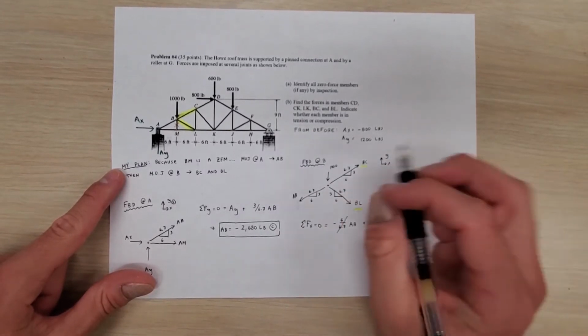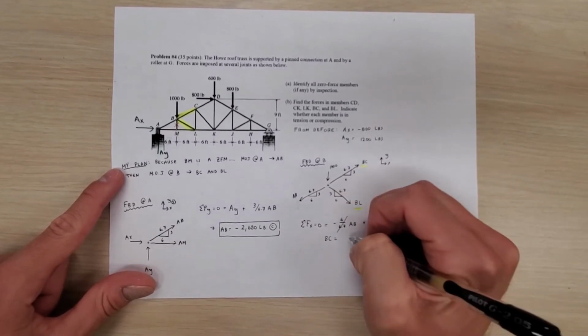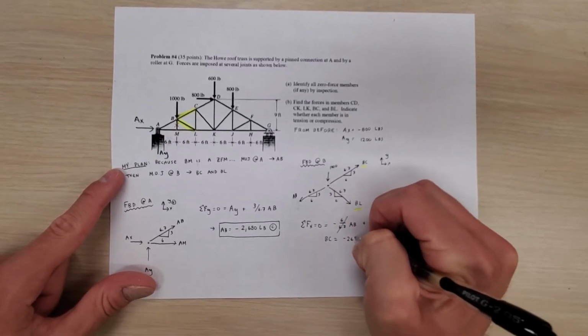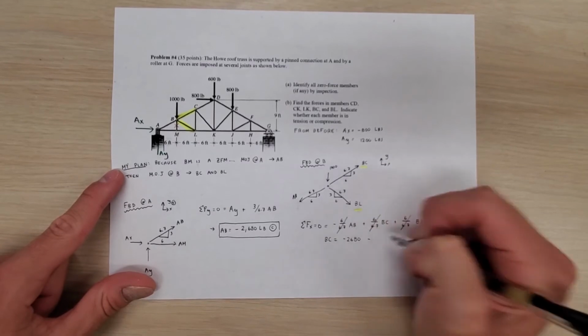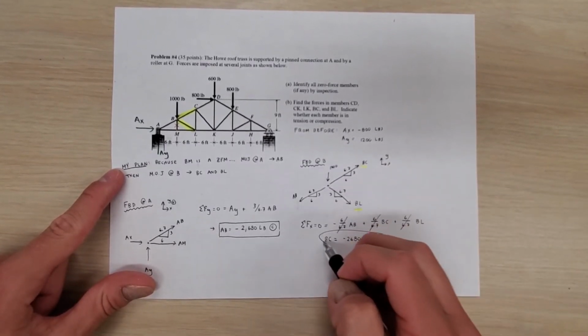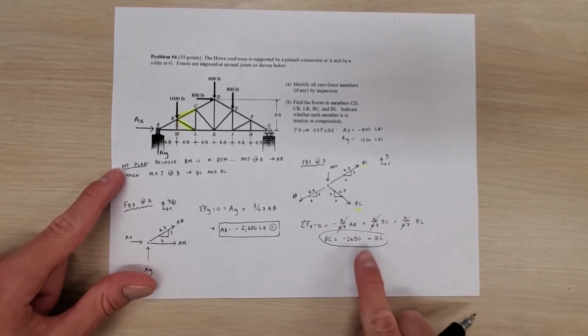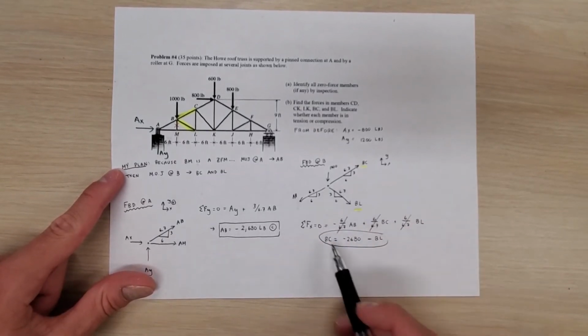But what I would see, if I solve for one in terms of the other, is that BC is equal to negative 2,680 pounds minus BL. Now using this, I just need to write a sum of the forces in the y equation below this, and I can plug this in and solve for BC.